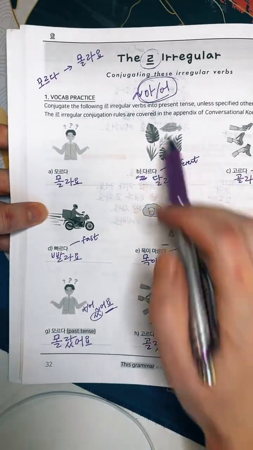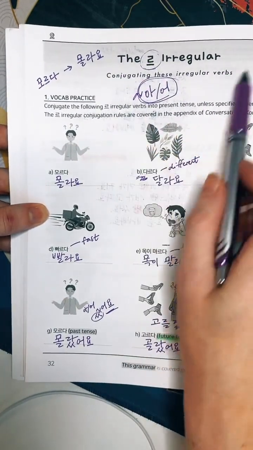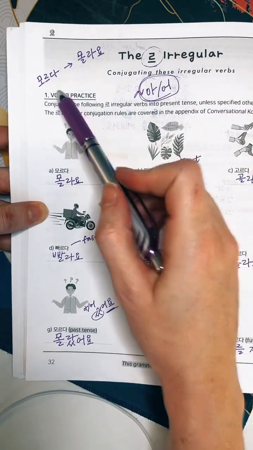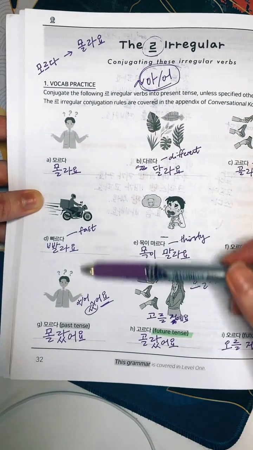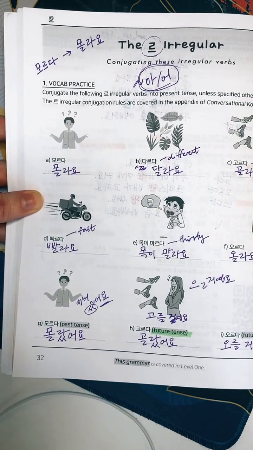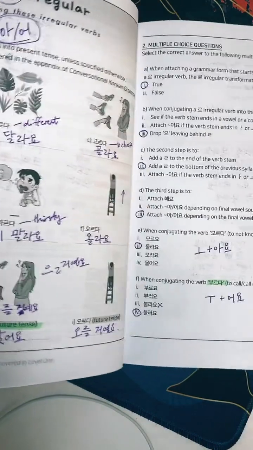So in this lesson, we talked about the irregular verbs that change from things like 모르다 to 몰라요. And there are many irregular verbs, of which we practiced quite a bit in this live stream.